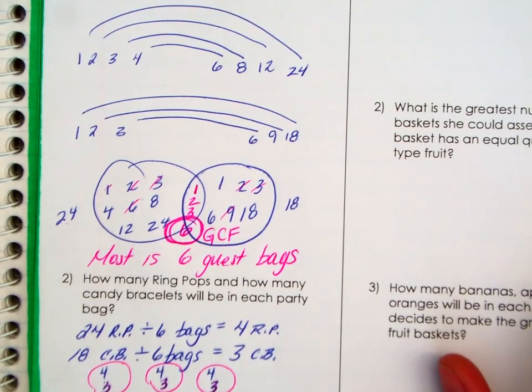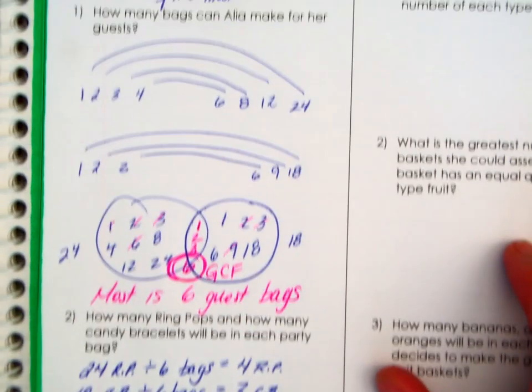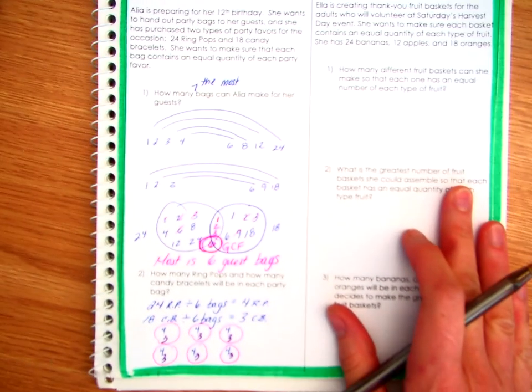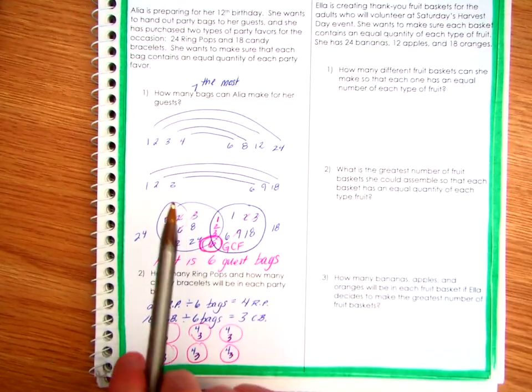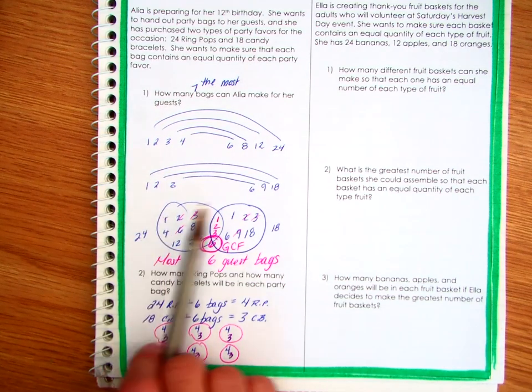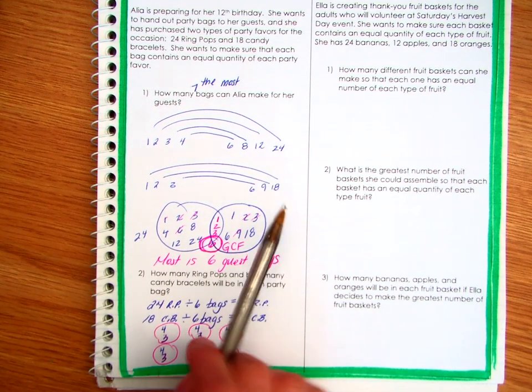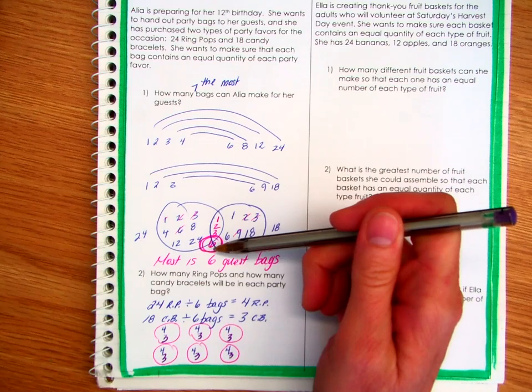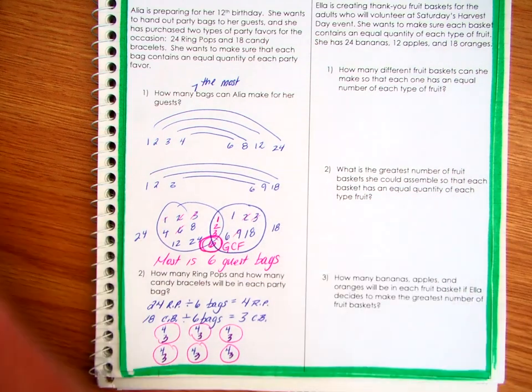So there is Aaliyah's birthday party problem. Step 1, I made a factor rainbow. Step 2, I made a Venn diagram. I put the distinct factors of 24 on this side, the distinct factors of 18 on this side. Where the diagram crosses over, we put our common factors.